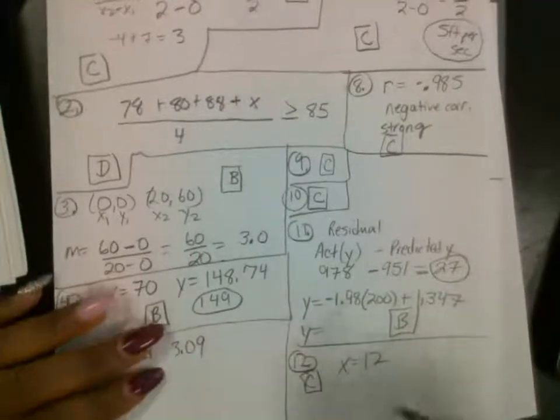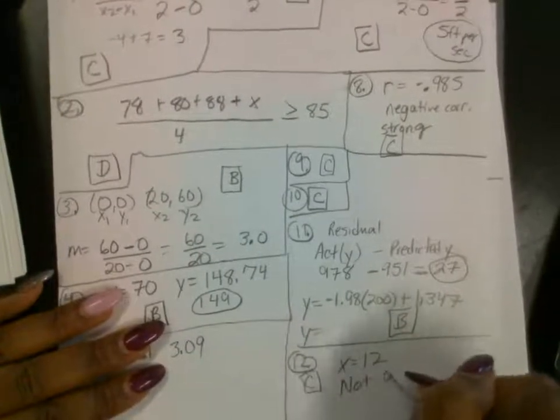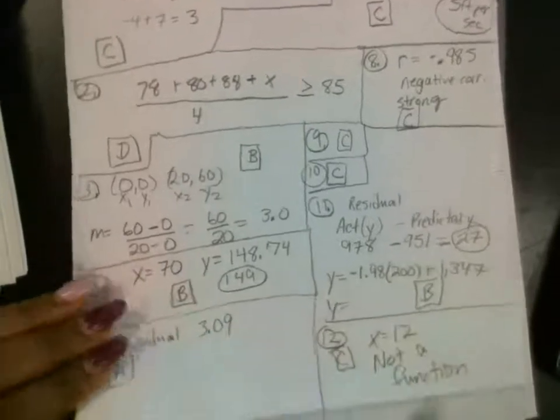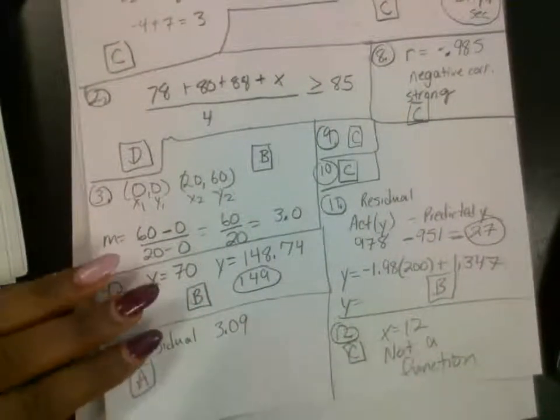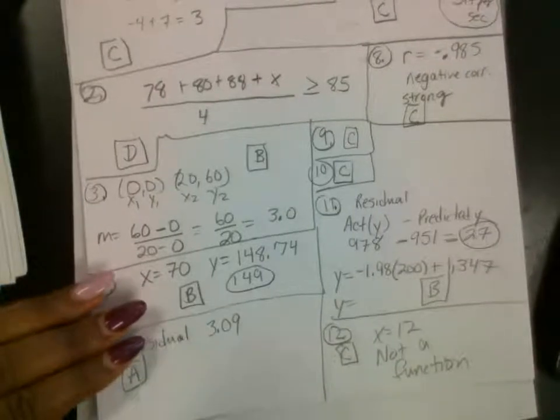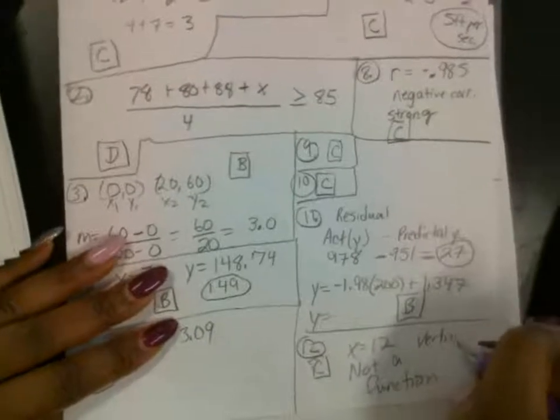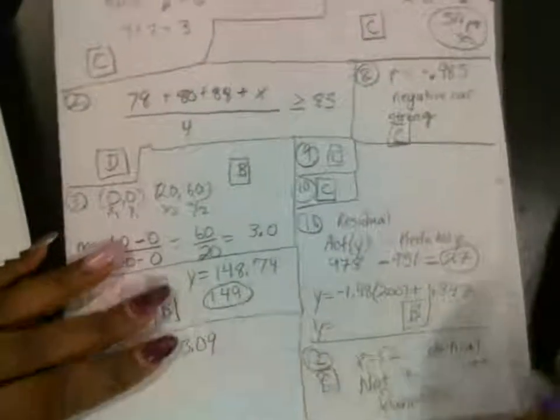This is the only one that's not a function. Anytime you see x is equal to as an equation, that's not a function because it is a vertical line. It fails the vertical line test. Okay, let's keep going.